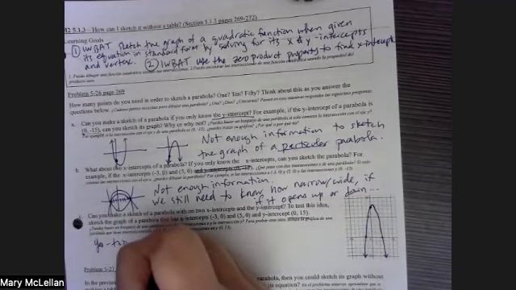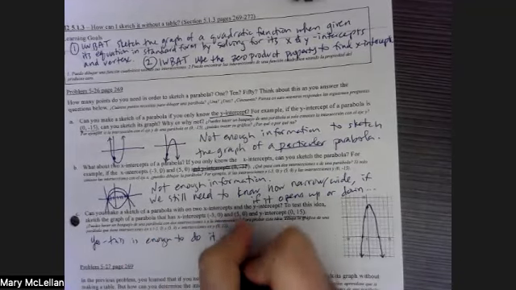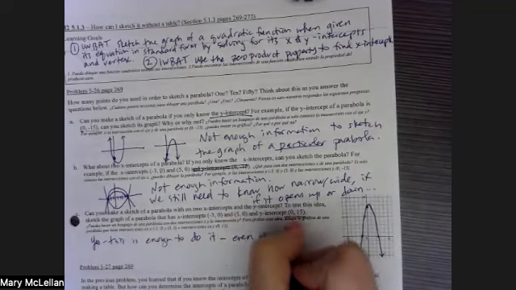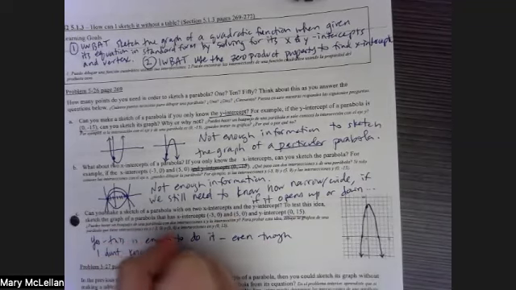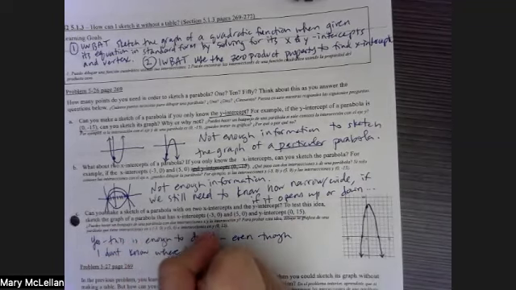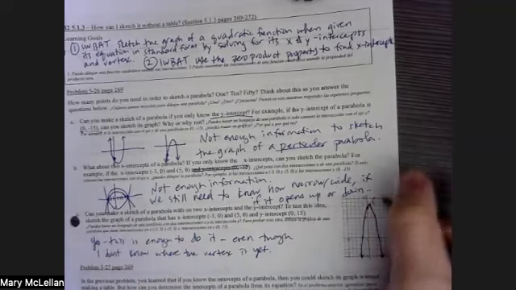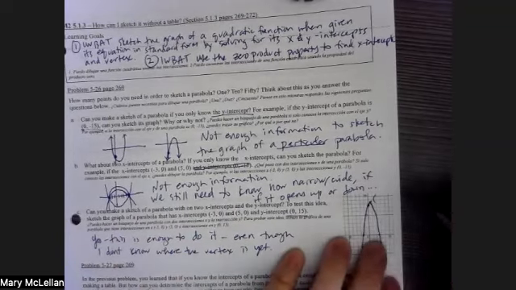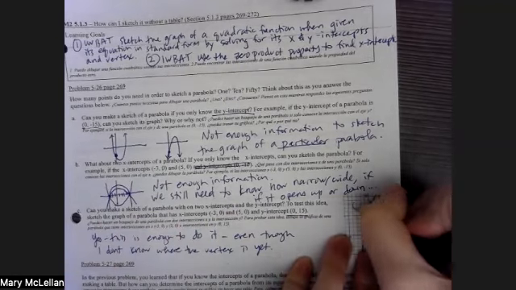This is enough to do it, even though I don't know where the vertex is yet. So I'm going to label my important parts because anytime I graph a parabola, I want to do that. But I'm leaving question marks for my vertex.